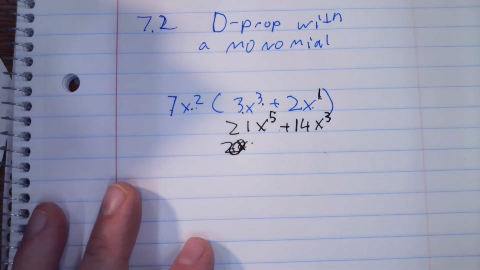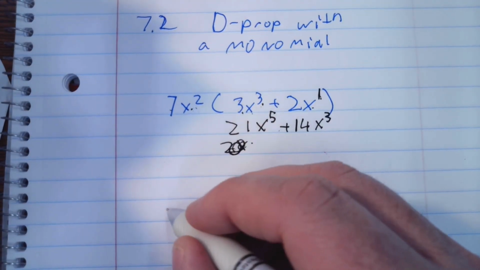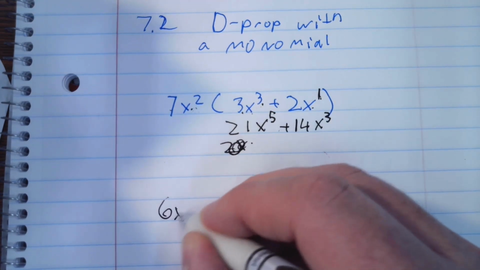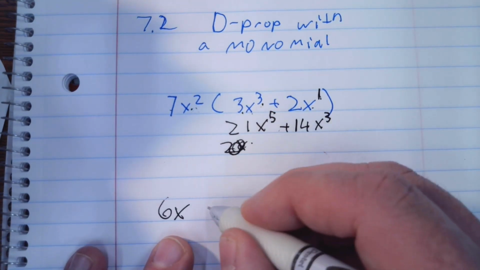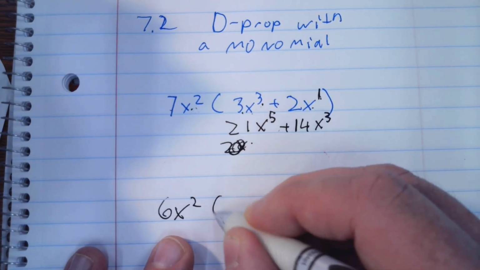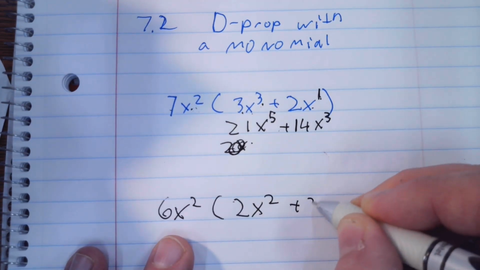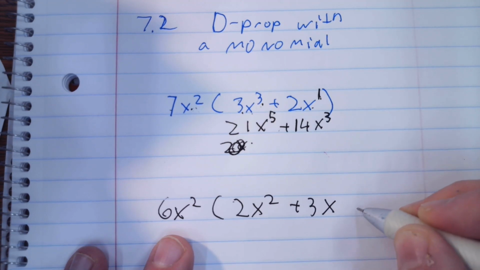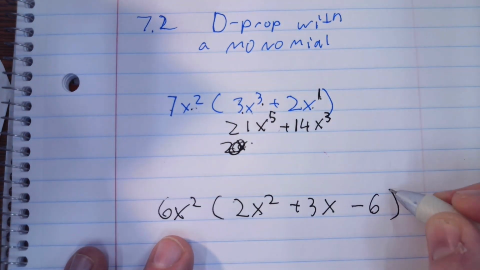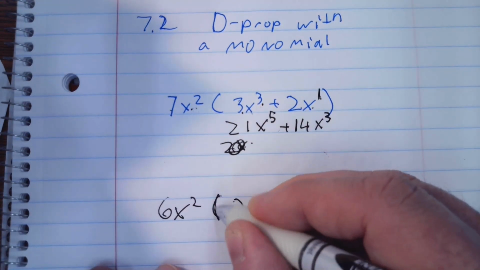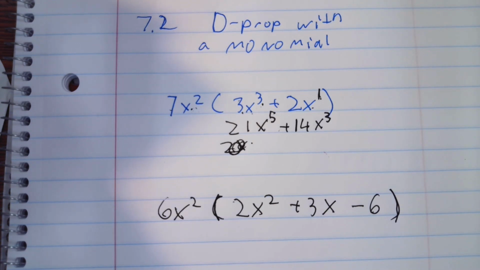All right, let's try a different one that's maybe a little bit harder. 6x squared. All right, so this is a monomial times a trinomial. Let's see if we can get that one done.